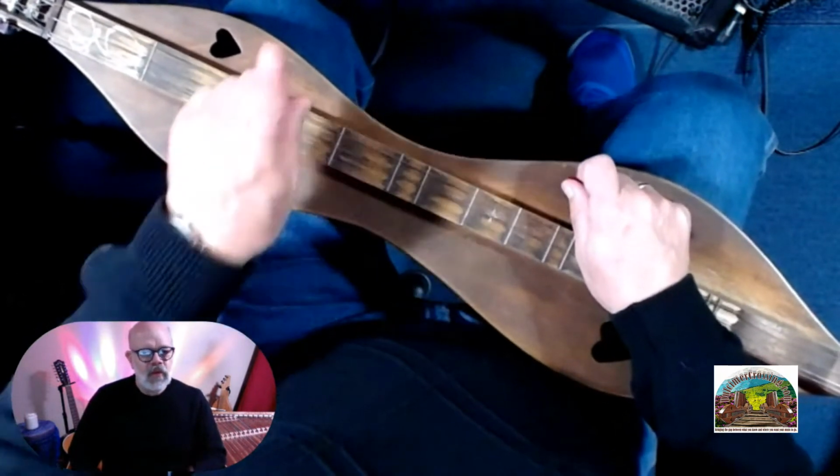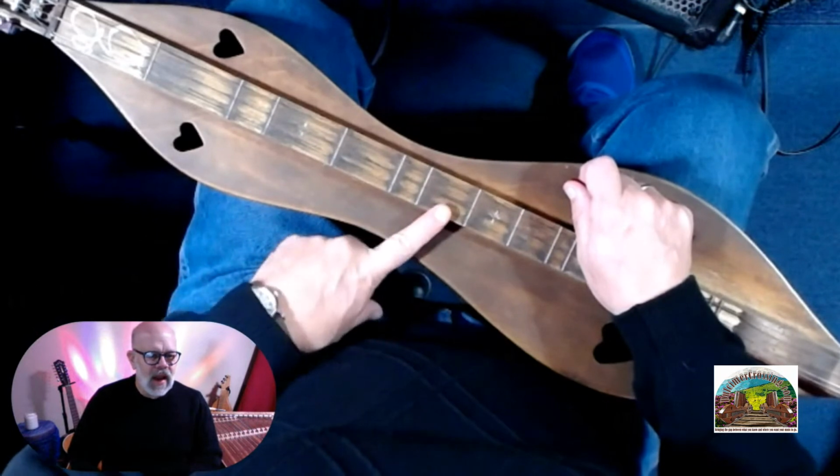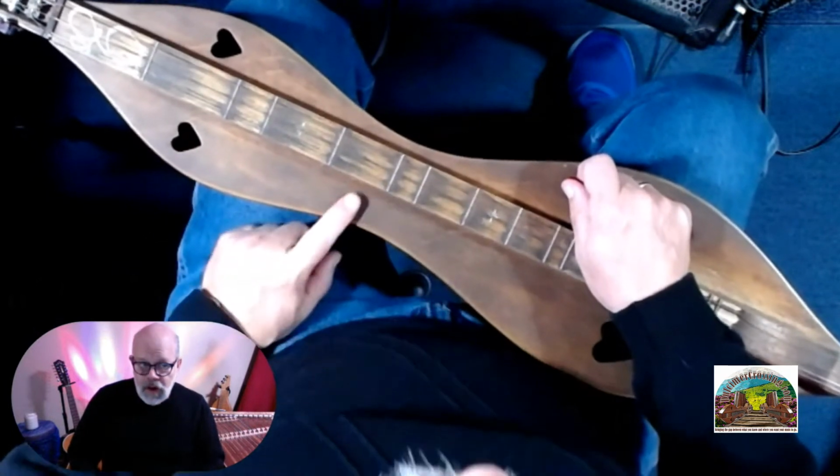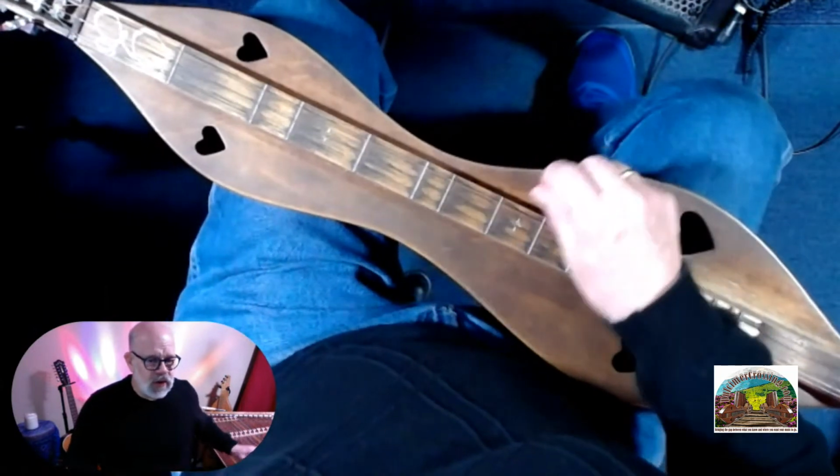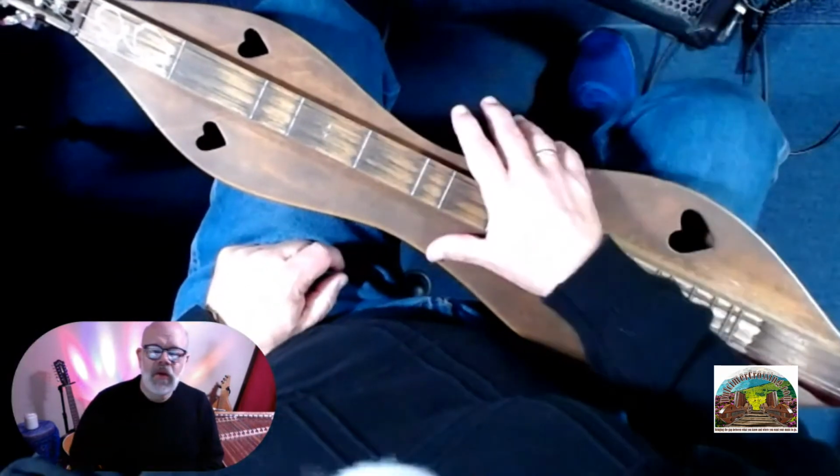But there was one note that my instrument did not have. And when I first started playing, that threw me completely off. On the hammer dulcimer, the notes are all here. They're just not in the order I'm looking for them.